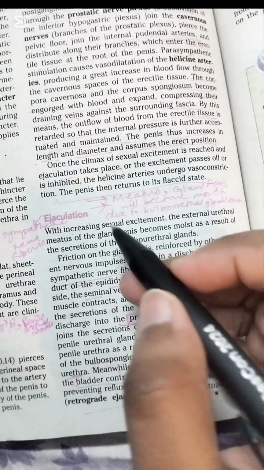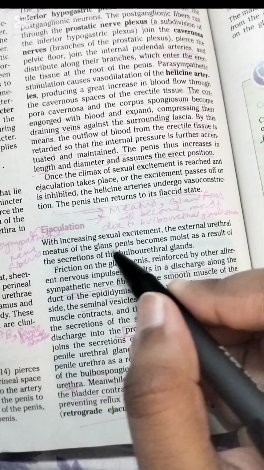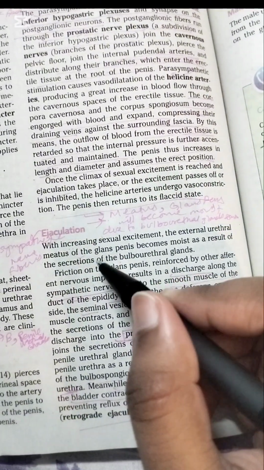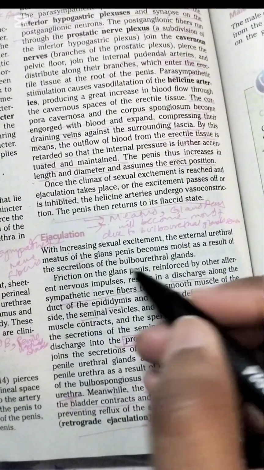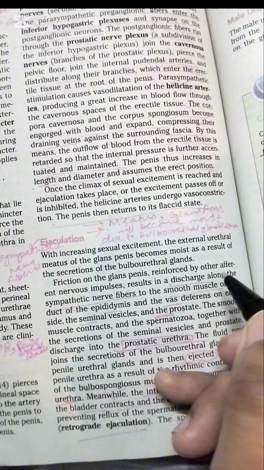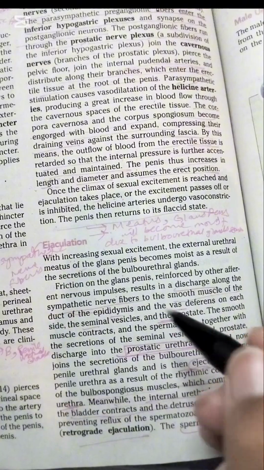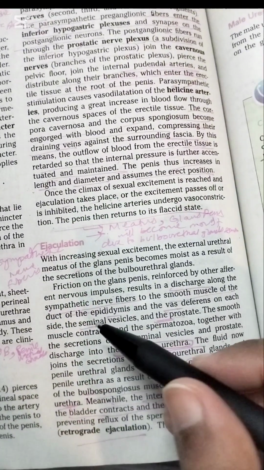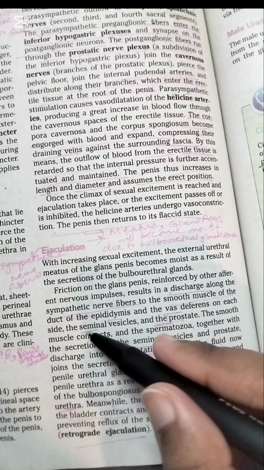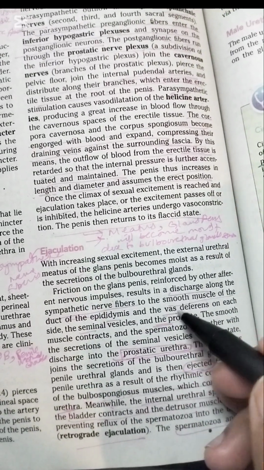Now let's talk about ejaculation. With increase in sexual excitement, the external urethral meatus of the glans penis will become moist. The meatus of the glans is going to become moist as a result of secretions of the bulbourethral glands. Friction of the glans, reinforced by other afferent nerve impulses, will result in a discharge along the sympathetic nerve fibers to the smooth muscles of the duct of the epididymis, as well as the vas deferens on each side, and the seminal vesicles and the prostate as well, so E, V, S, P.